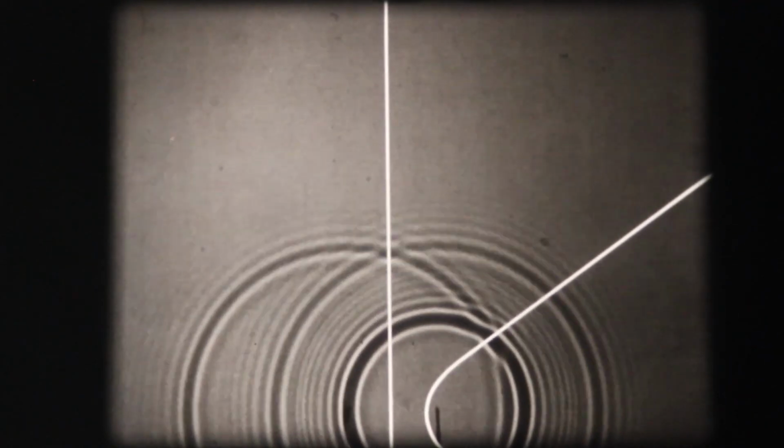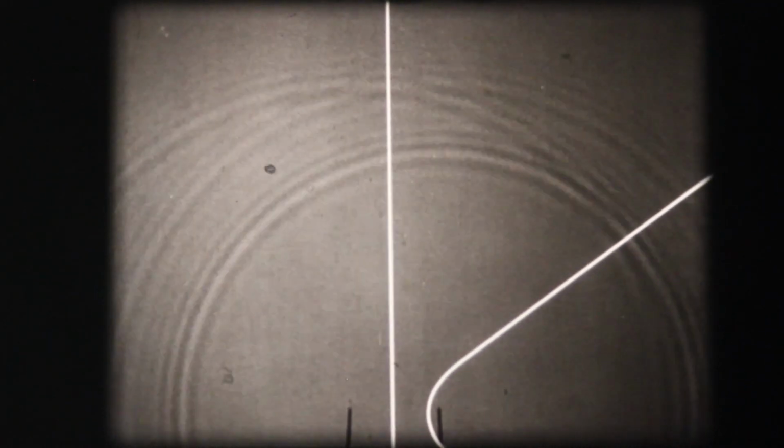Two pulses are started at the same time. Then, on the right, a second pulse is produced. Both pulses from the right source interfere with the single pulse from the left source. And the result is two paths of maximum amplitude instead of one.